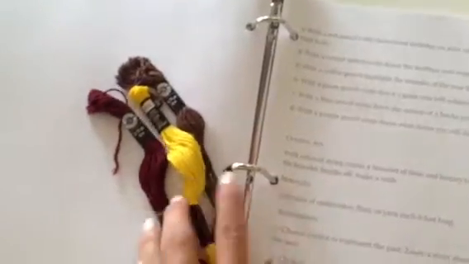And then number 4, make your bracelet by following these instructions. And then we go on to learn how to create a bracelet.